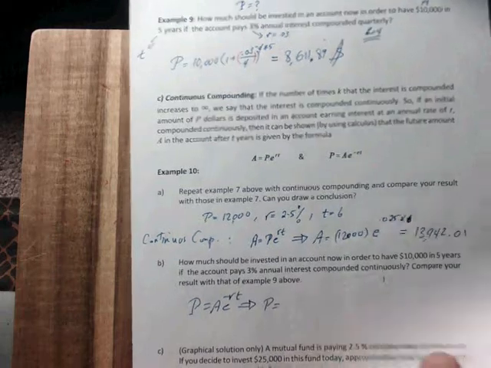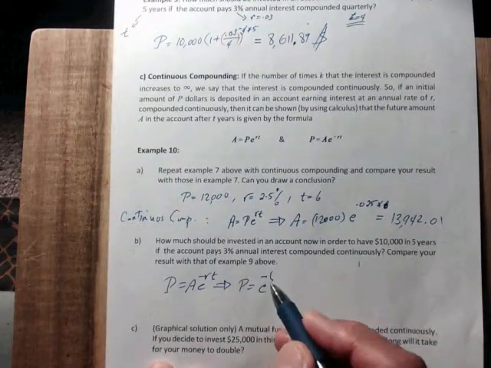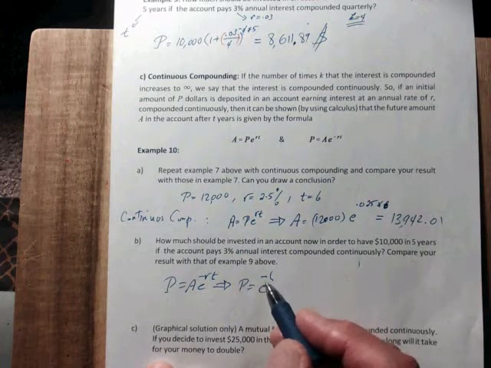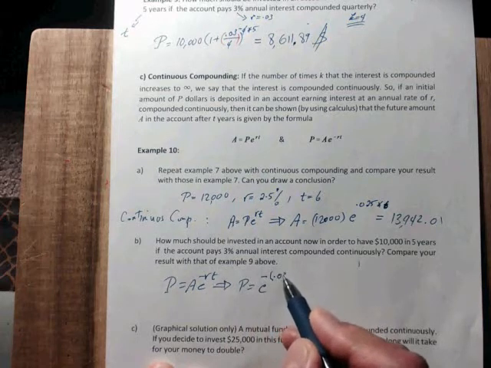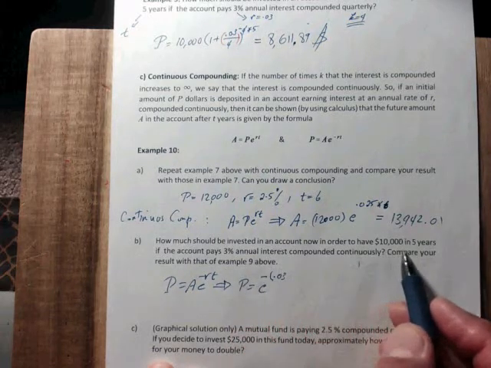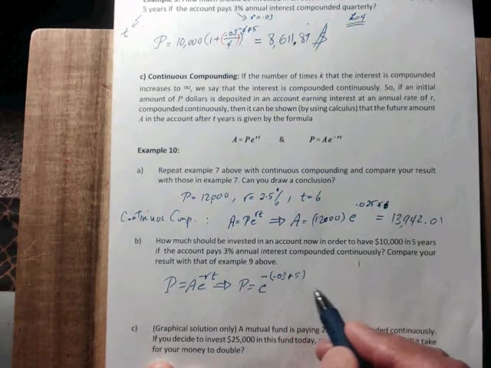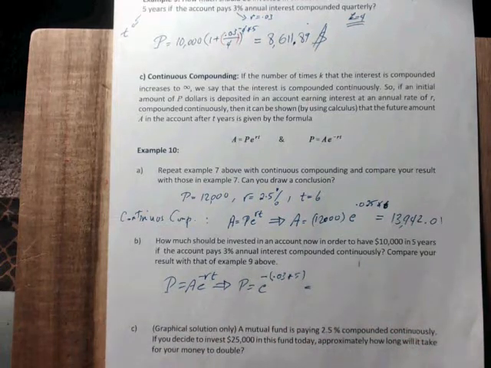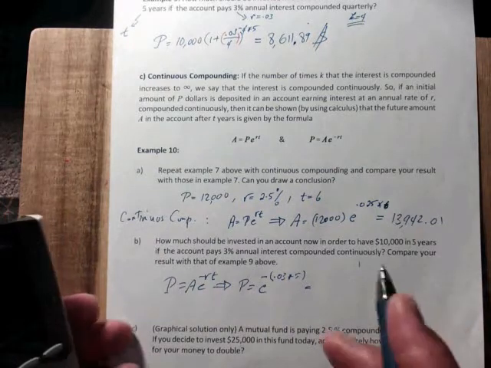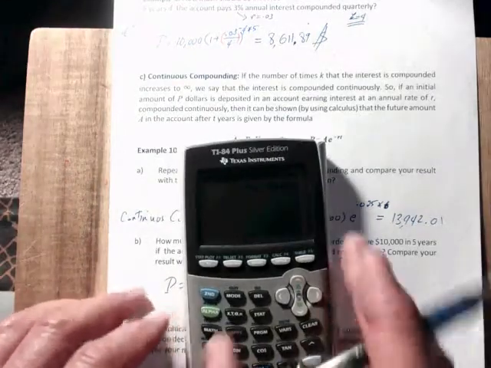So P is equal to e to the negative R. R is 0.03 for 5 years. Okay, so let's see how much that is. If I put this in my calculator, this one's bigger.